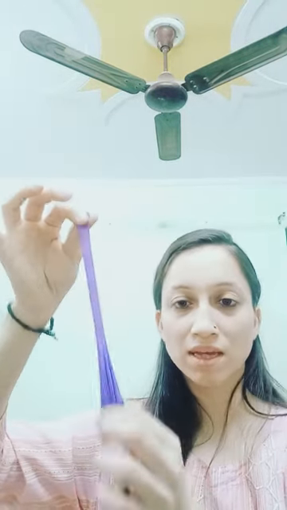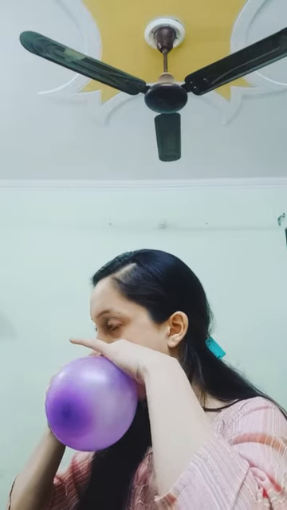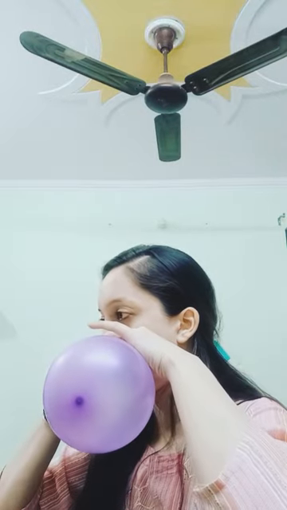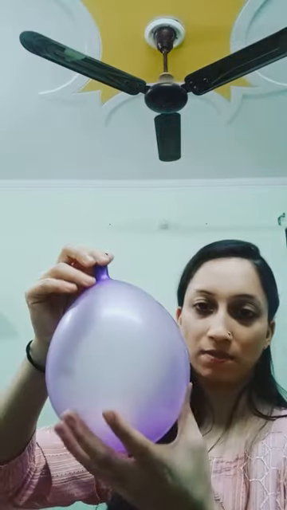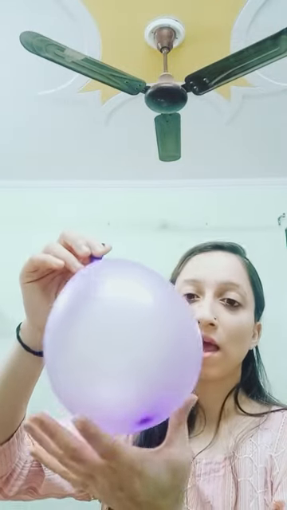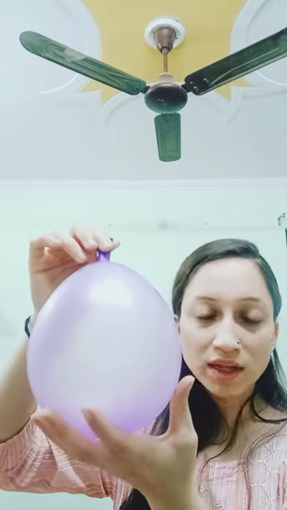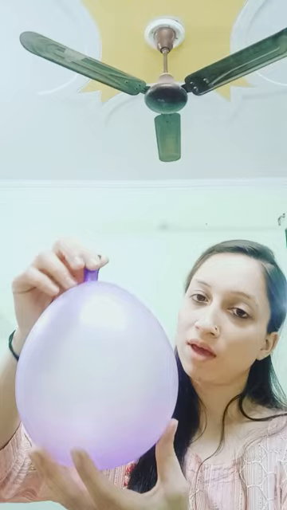So if air has gone, that means the balloon is again empty. And if again I blow this balloon, what will happen? See again, the size of the balloon is increasing just due to presence of air. This shows that air occupies space. That's why the size of the balloon is increasing due to the presence of air.